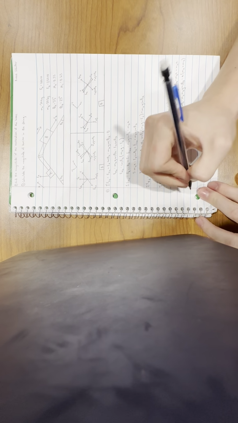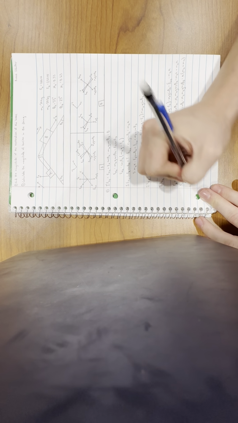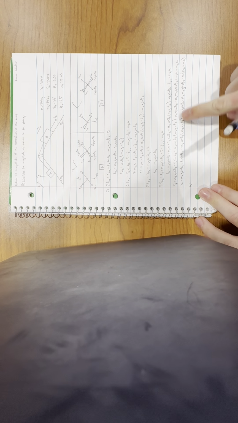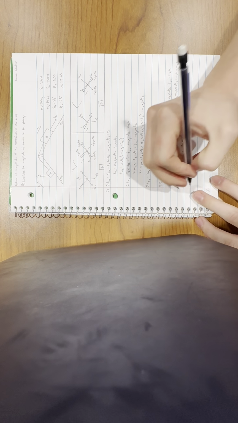And now, finally, for acceleration, we're just going to do all of this divided by MA plus MB.